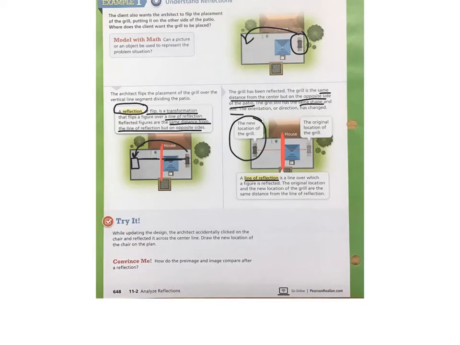Try it. While updating the design, the architect accidentally clicked on the chair and reflected it across the center line. Draw the new location of the chair on the plan. So what you might notice is that there is a chair here, and we're going to draw that chair on the other side. Notice that it is in the same place, the same location, but on opposite sides of that line of reflection.